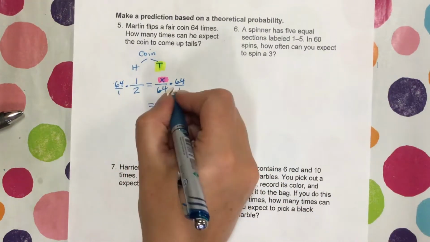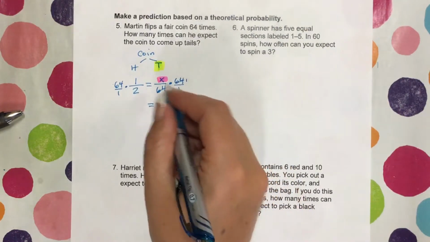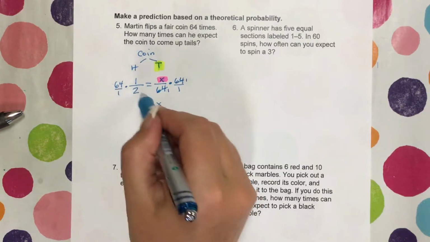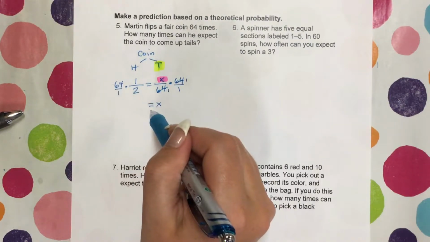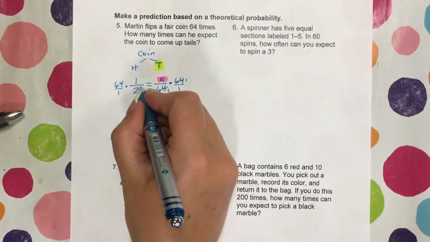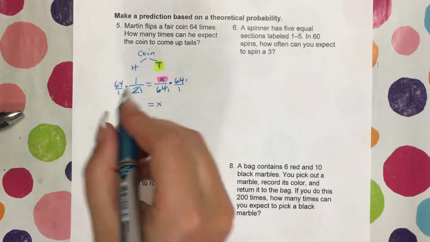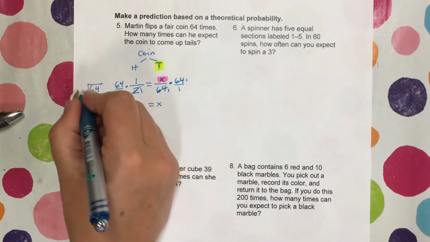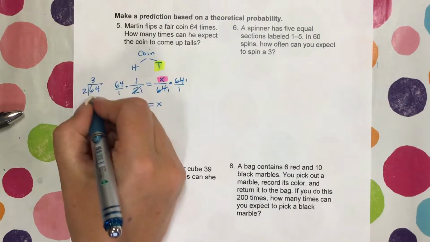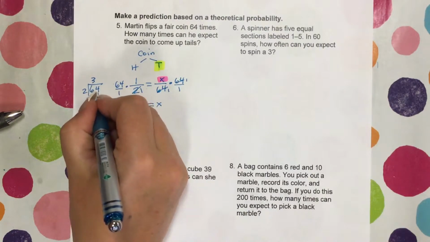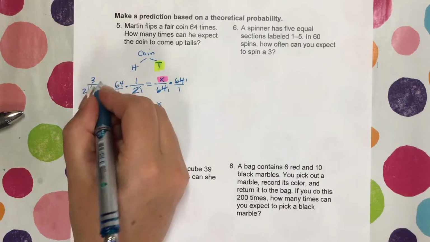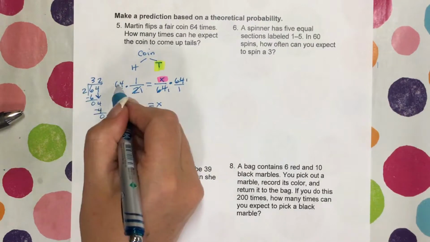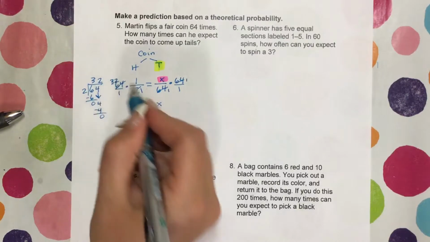We have x by itself because all that cancels out and becomes 1. 1 times x is x. Then we look to cross cancel over here. So 2 and 64, is there a common factor? Yes, there is. 2. 2 goes into 2 one time. 2 goes into 64, I'm not entirely sure, so I'm going to do the division really quick. 2 goes into 6 3 times. 3 times 2 is 6, and that's 0. We drop that 4 down. 2 goes into 4 2 times. 2 times 2 is 4, and then boom. So 2 goes into 64 32 times.